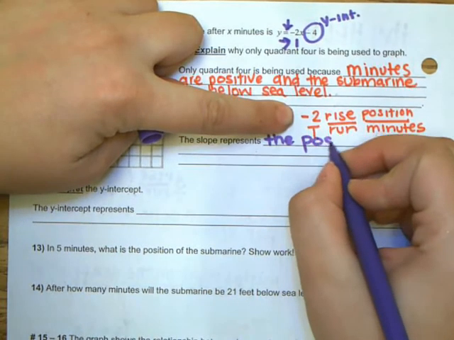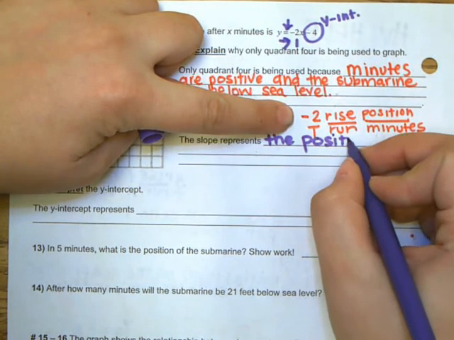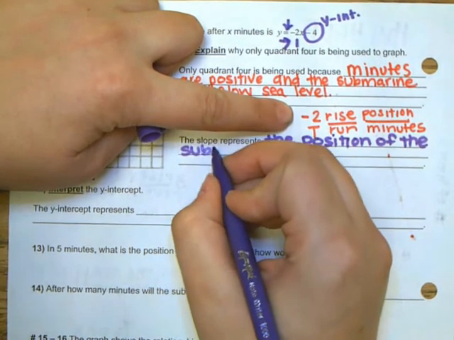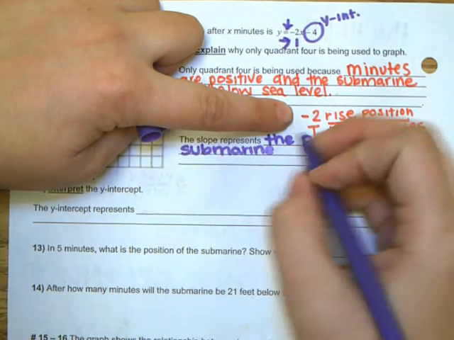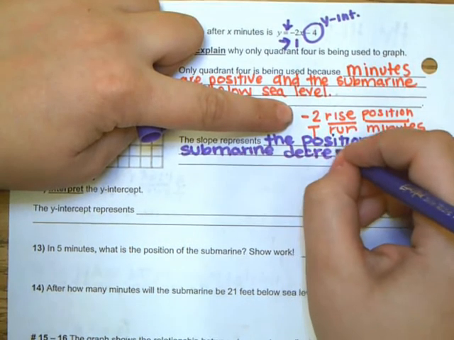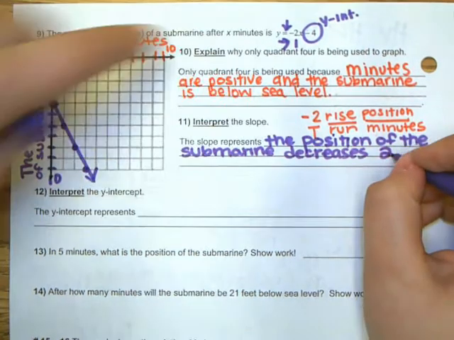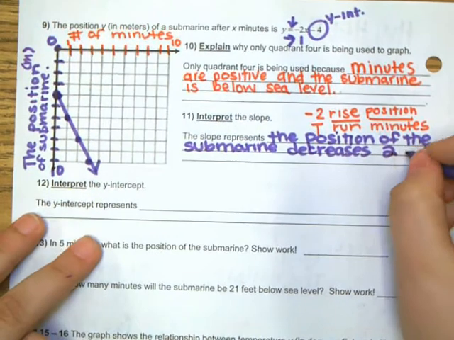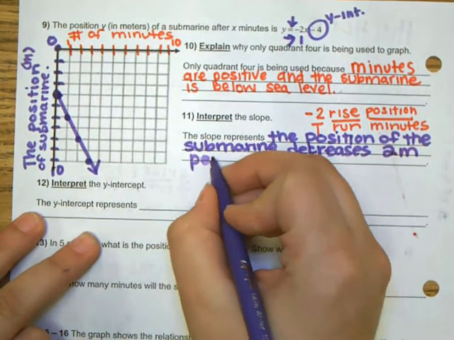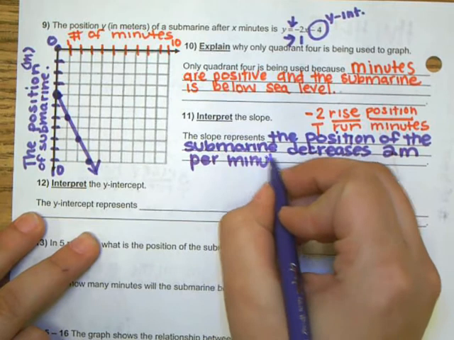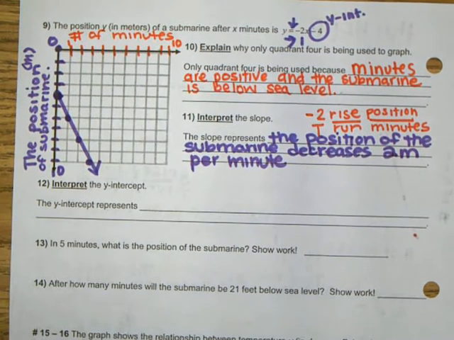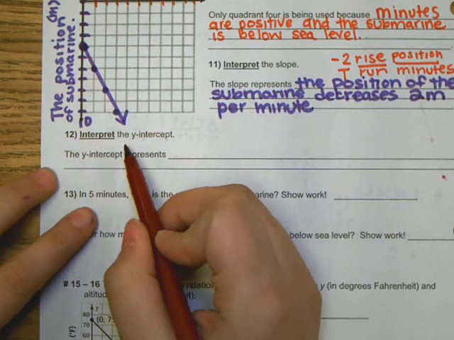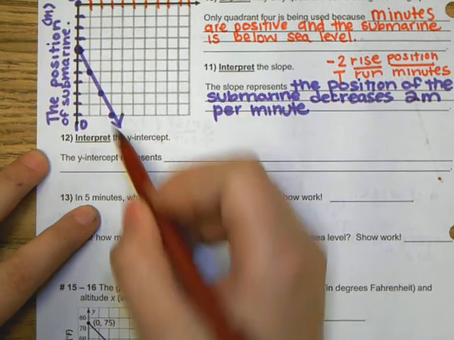So to interpret the slope, I would say the slope represents the position of the submarine decreases because it's negative. I should label that this is meters, 2 meters per minute. So every minute the submarine is going to go down 2 meters.